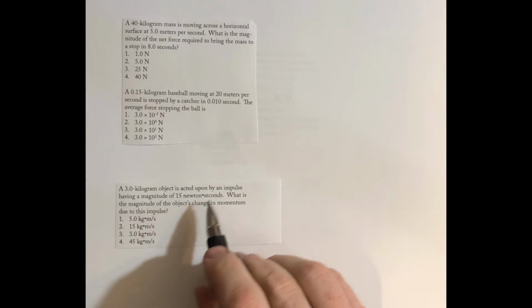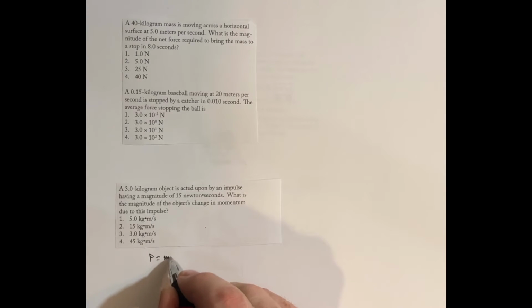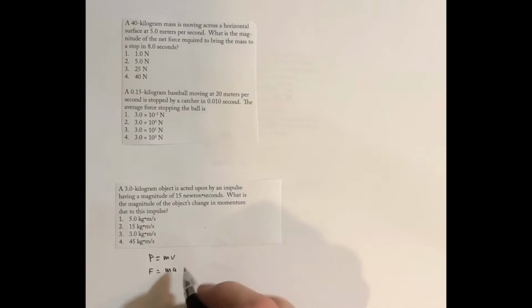So we know that for momentum, the equation is momentum is equal to mass times velocity. We know that force is mass times acceleration. The unit for force is newtons, but for momentum, the unit is newtons times seconds. So P is equal to force times seconds.